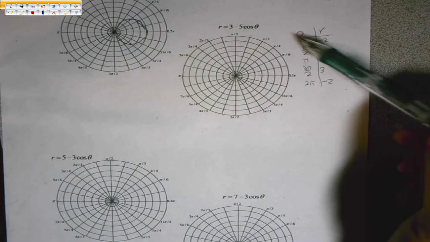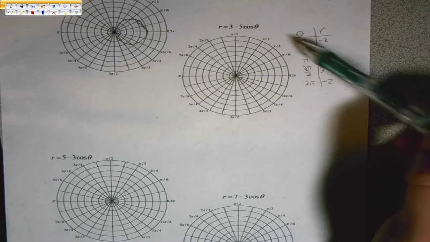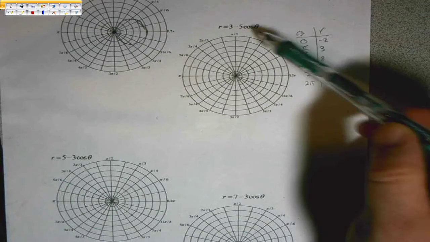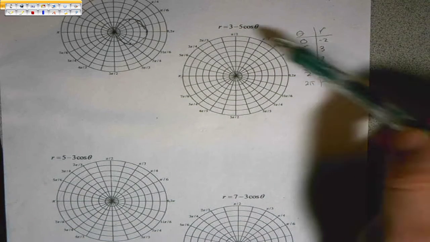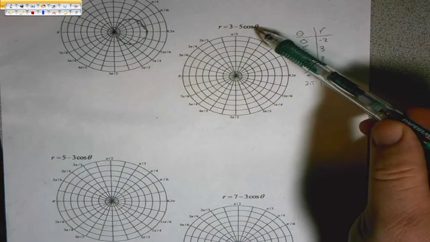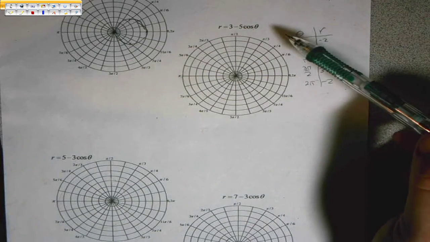When we plug 0 in, cosine of 0 is 1, so 3 minus 5 is negative 2. Pi over 2 is 0, so we get 3. Pi is negative 1. That's going to be 3 plus 5, that's 8. 3 pi over 2 is 0, so that's 3. And then cosine of 2 pi is 1, so we get that negative 2.